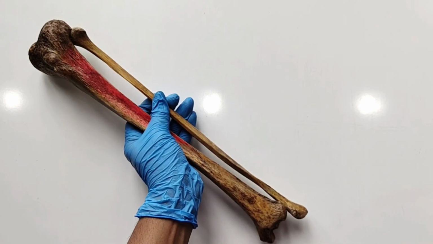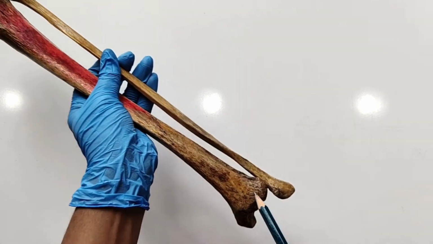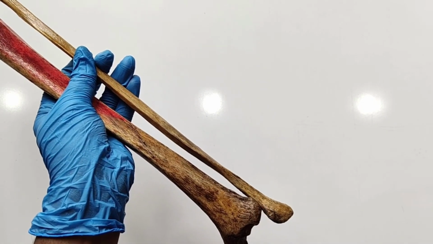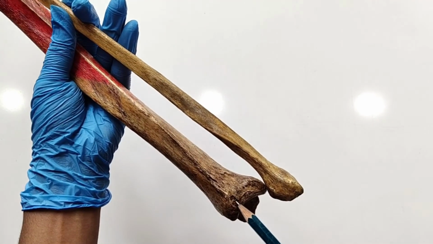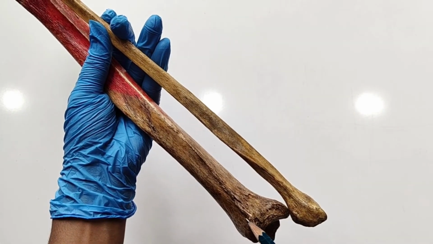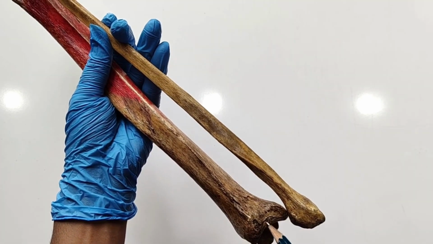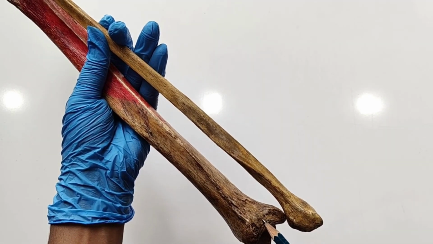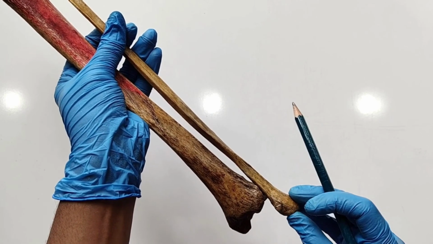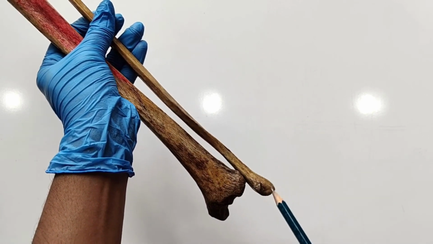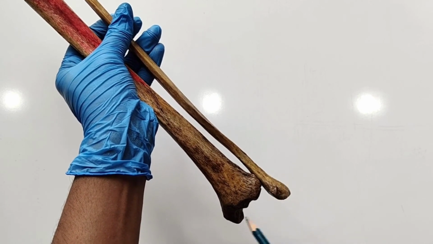Now here is the articulation of tibia and fibula, and here is the inferior tibiofibular joint. You can see that here is the fibular notch present at the lateral surface of the lower end of the tibia, and to this fibular notch articulates the lower part of the posterior surface of the fibula to form the inferior tibiofibular joint.